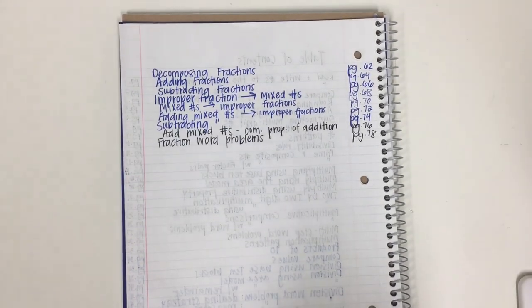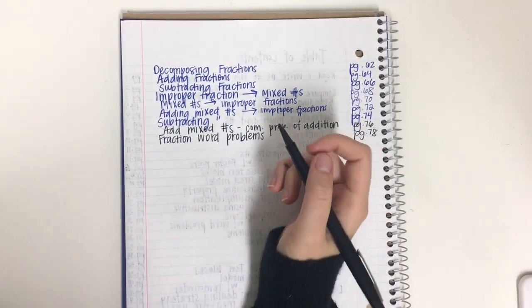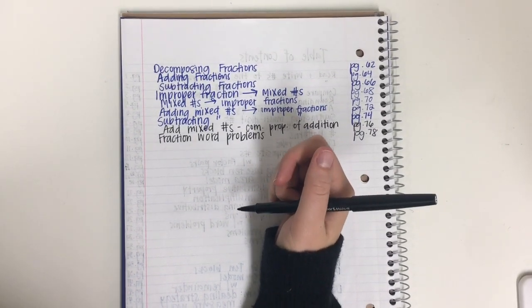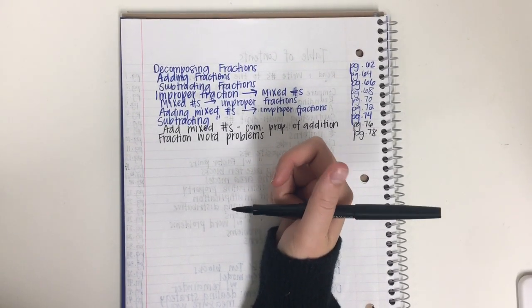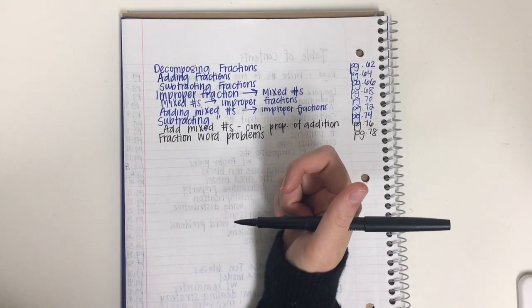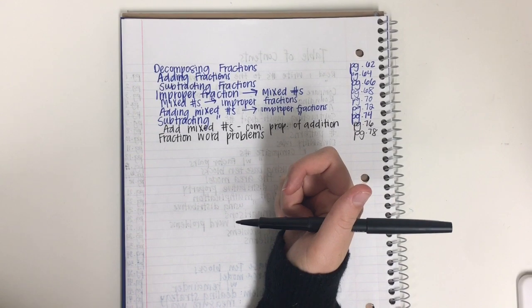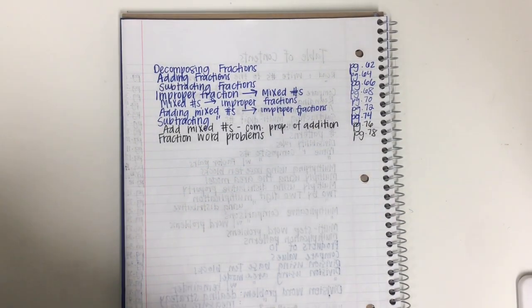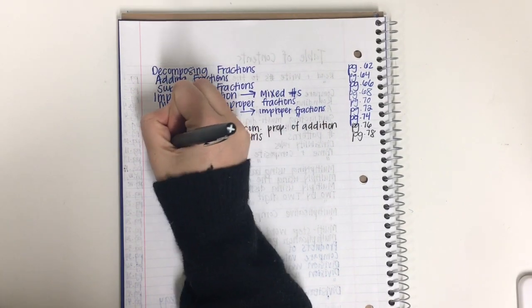Okay, we are entering Unit 6, and I really think you guys are going to like this one. We're going to be multiplying fractions. We've learned how to add and subtract, so now we're going to multiply fractions, and I think you guys are going to enjoy this, and it's going to come fairly easy to you. So let's write.